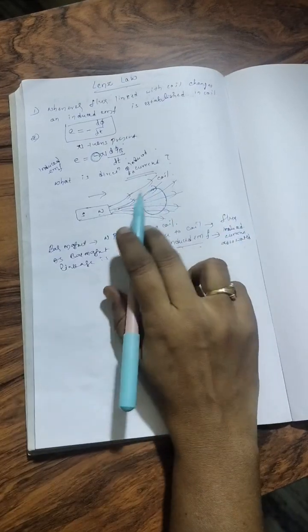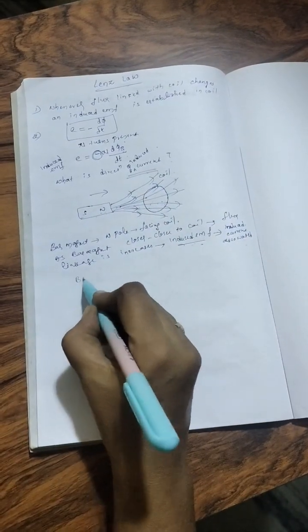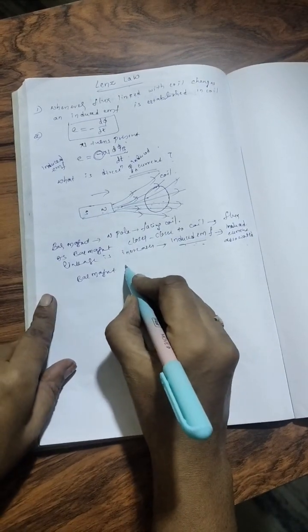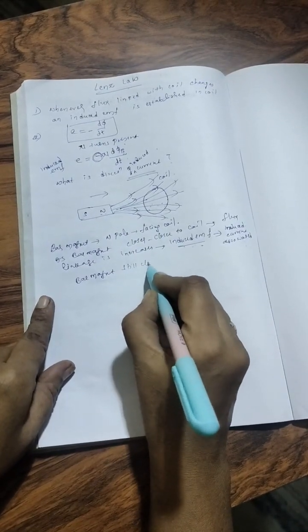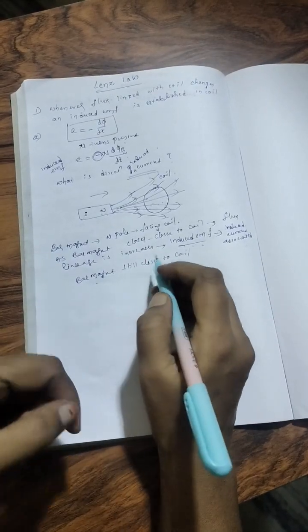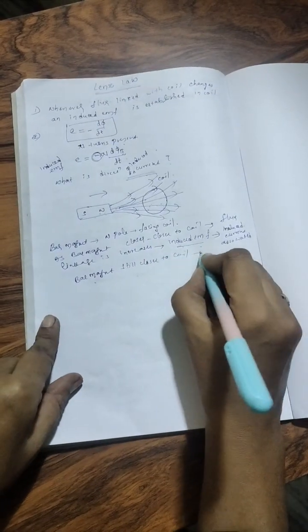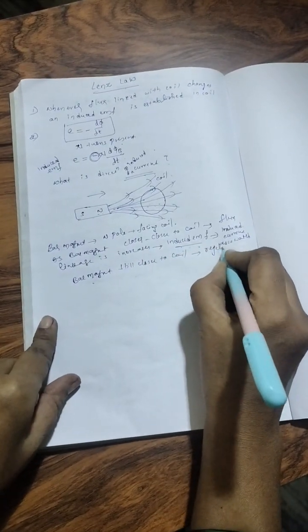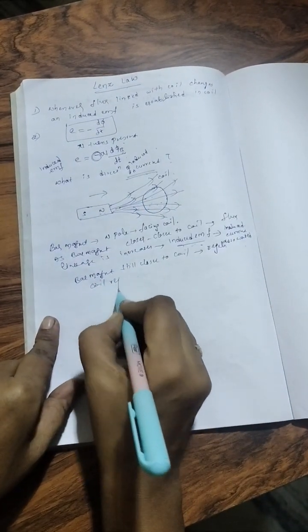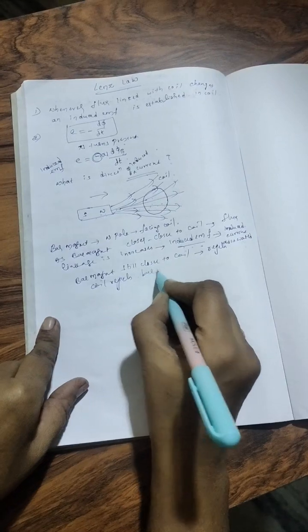Now, when the bar magnet is still closer to the coil, it starts repelling. The coil repels the bar magnet.